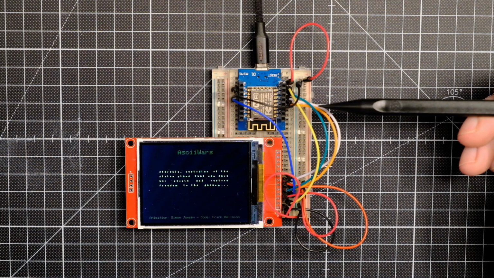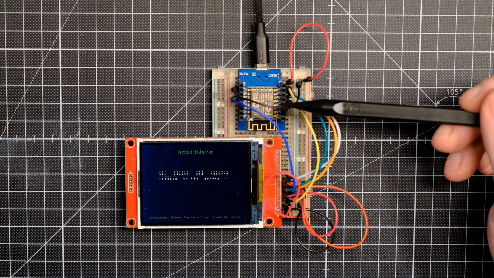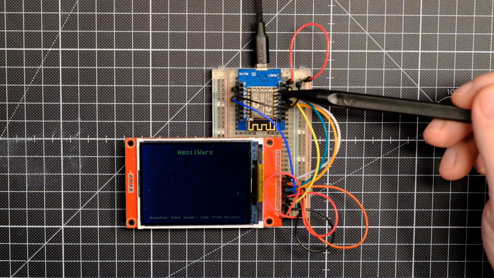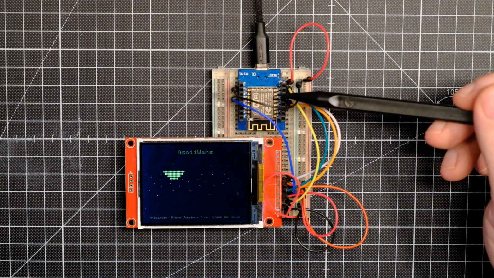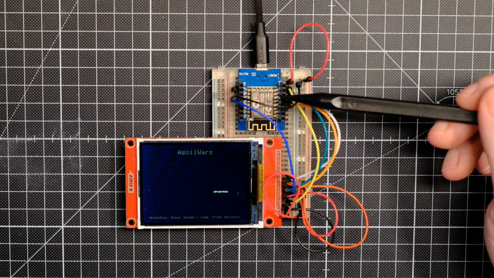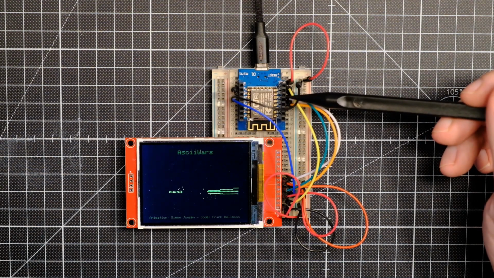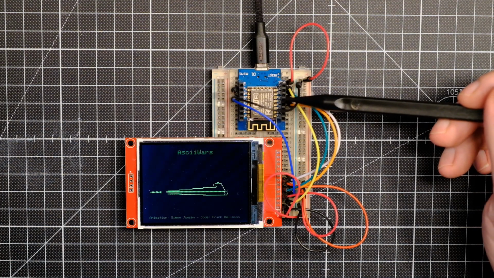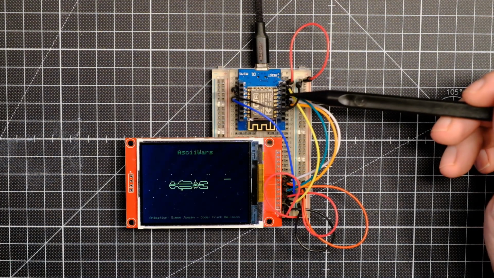Okay, these are the basic ingredients you need. And this is a microcontroller I use. It's a VMOS D1 mini module with an ESP8266 microcontroller on it. This is Wi-Fi compatible, but we are not using the Wi-Fi part for this project.